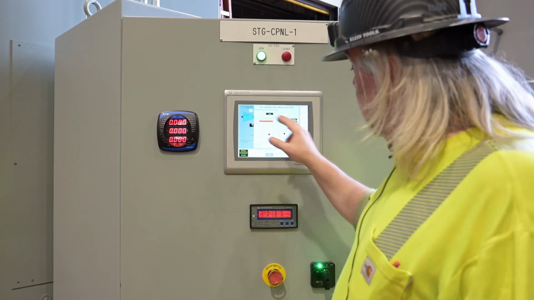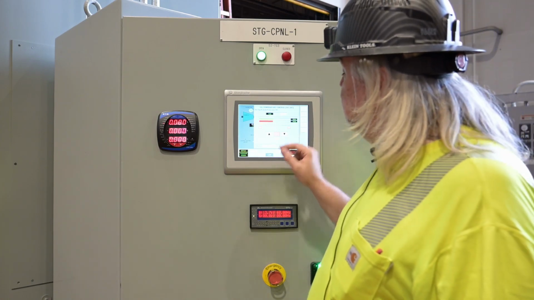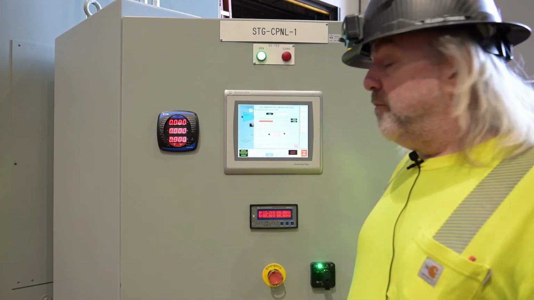Lube oil cooling. Lube oil cooling will maintain your lube oil temperature at whatever your set point is, in this case, 113 degrees.